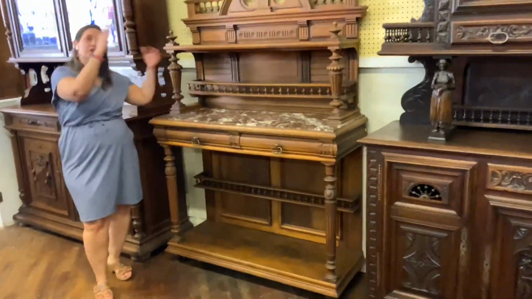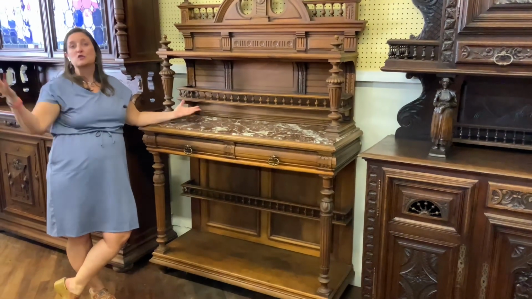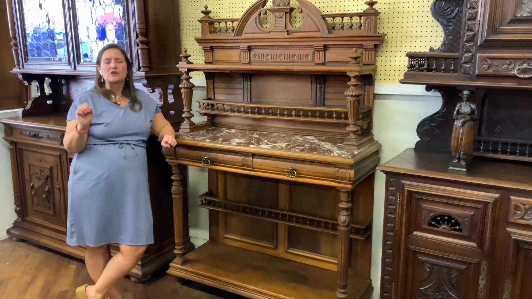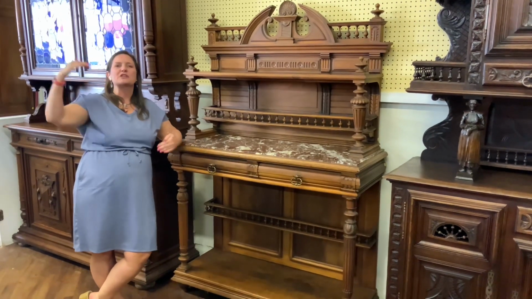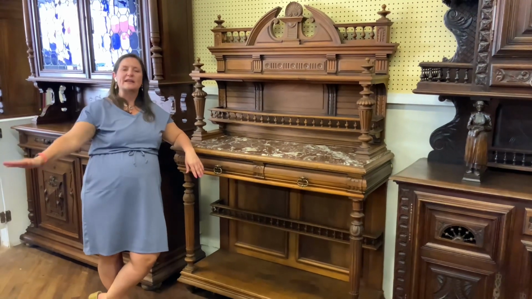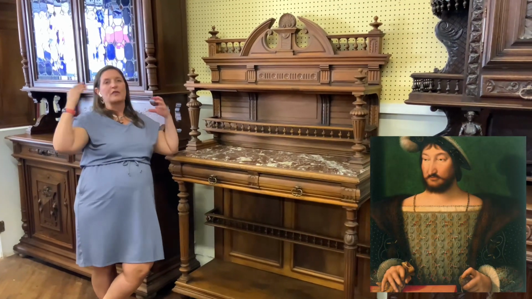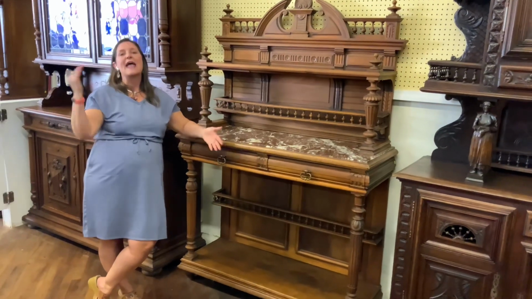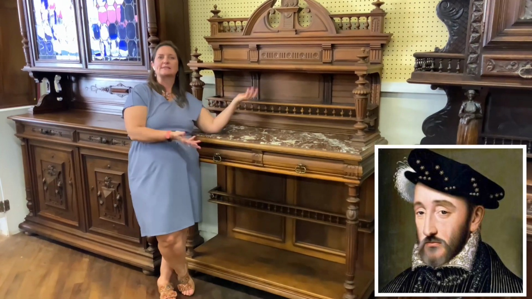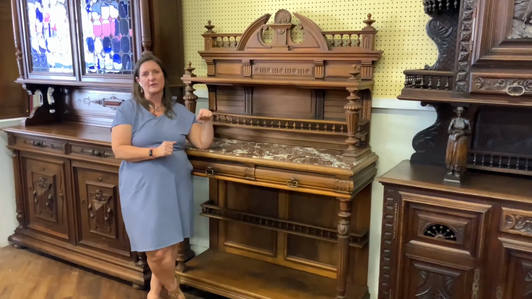So here's a little smaller scale of a piece. Classic Henry II server. So why do I say Henry II? In our hunting video, we talked about the succession of kings in France. After Charles VIII went down to Italy and brought the style back to France, then we had the court of Francis I, who was really the patron bringing the Renaissance style to France, and his son was Henry II. And the style becomes known as the Henry II style.